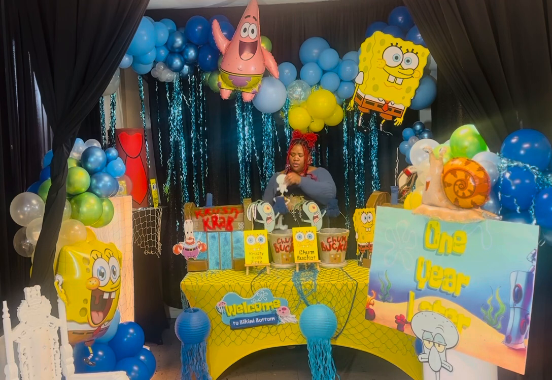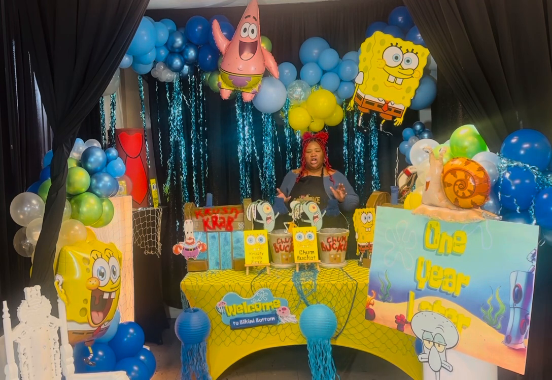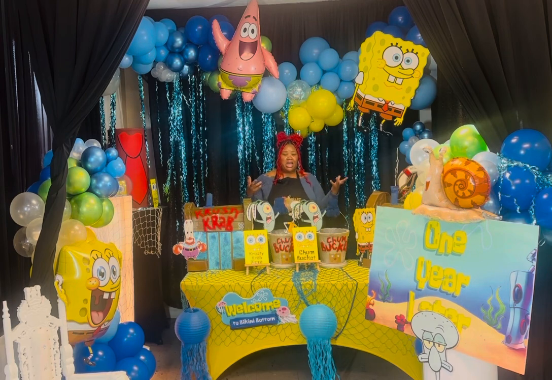Also, when you're doing your centerpieces and design, mix it up. They don't have to be matching unless you choose to. That's one of those things you want to save money on, especially. But mix it up, make it fun, especially doing kids parties, right? Just like how I got all this in this area here.